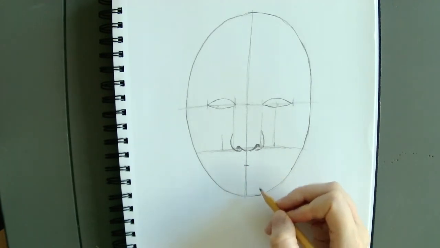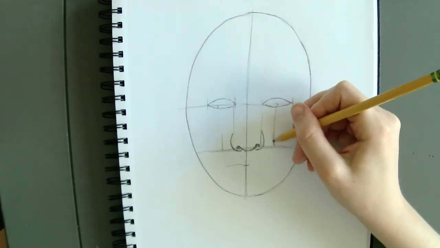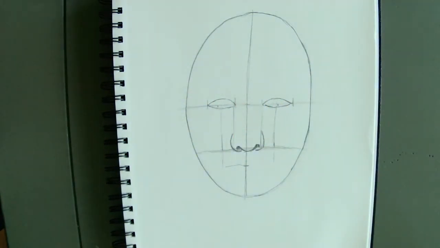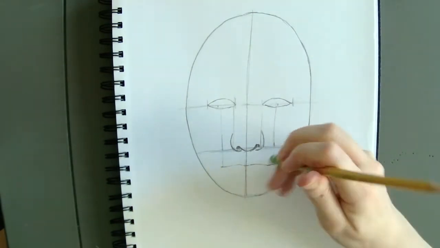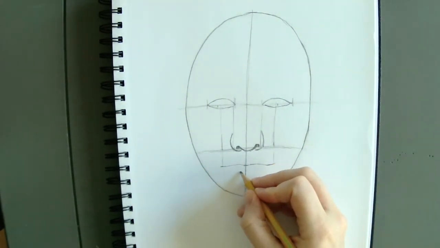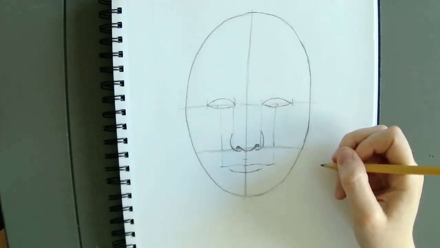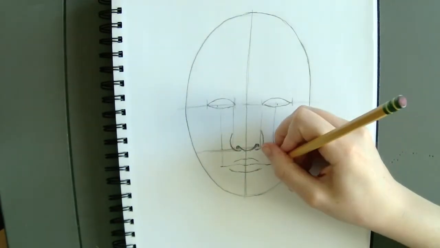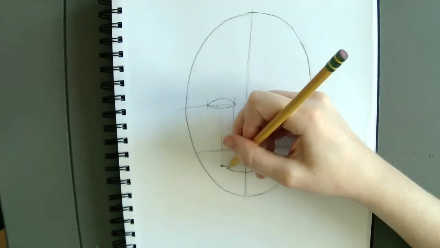The next feature I'm moving down to, you might be able to guess, is the mouth. So somewhere between the bottom of the nose and the chin, I would say about halfway or a little higher, like I made it a little higher here, is going to be the line between the lips. And then those lines I dropped down from the center of the eyes, that's the distance across how long that line should be. So the center part of the lips is between the bottom of the chin and the nose, about halfway up that distance, or a little higher. And then after you have that line, go ahead and add the top lip and the bottom lip.